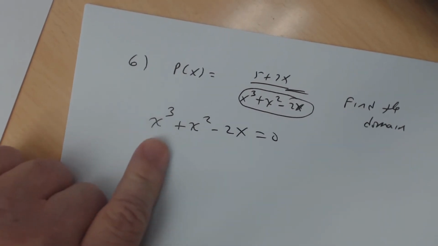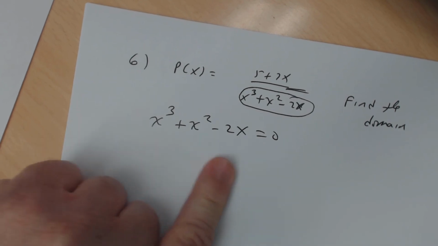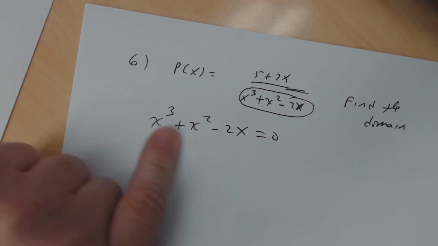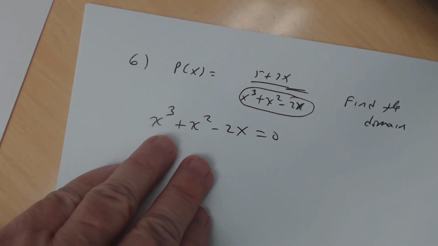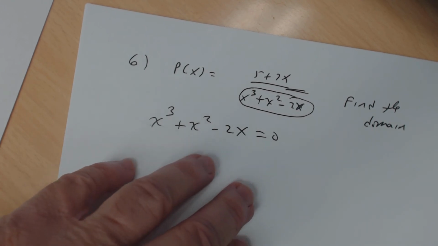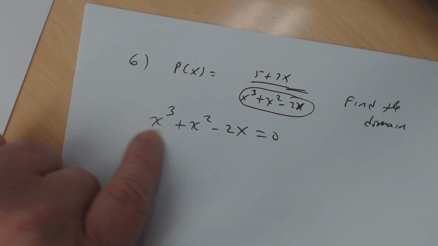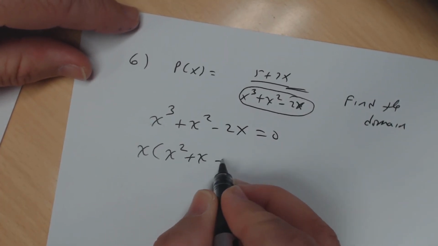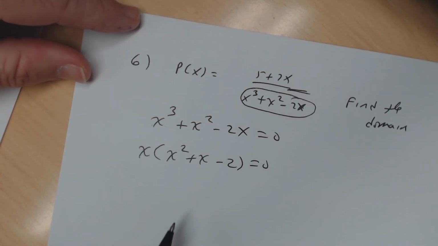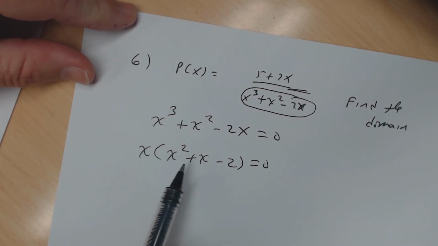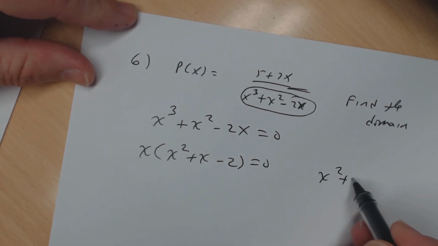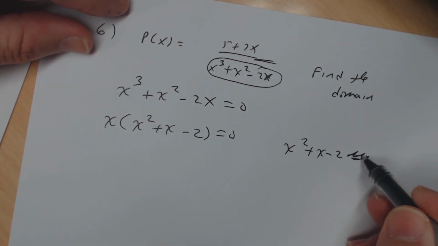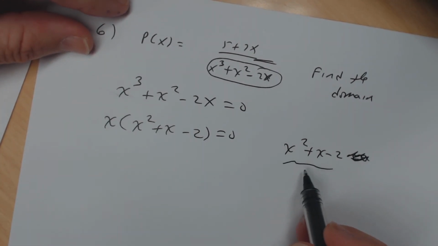All right, but notice we have to solve this equation. So you look for a GCF, from the previous section, solving a quadratic equation by factoring. Although this is not quadratic, you still had some problems like this cubic in there, or in a previous lesson. So if I factor out an x, I get x times x squared plus x minus 2 equals 0. Now remember what we did here. We took what was inside the parentheses and looked to see if it could be factored further.